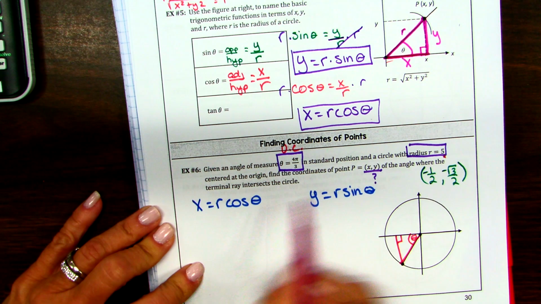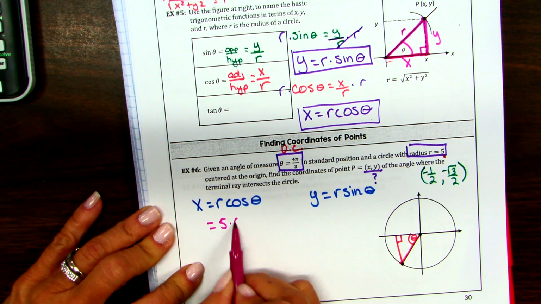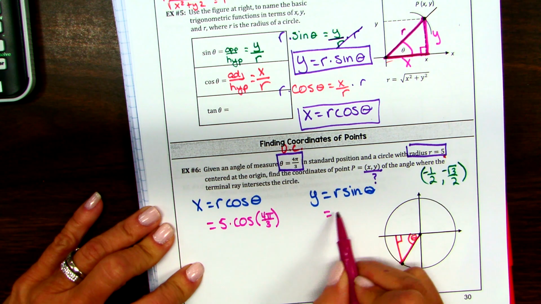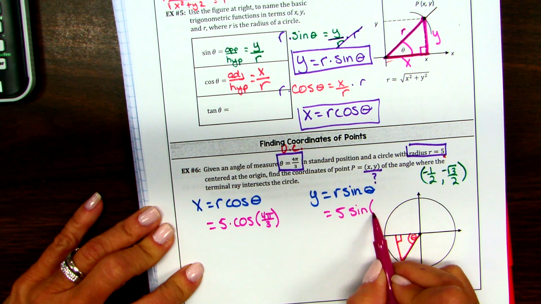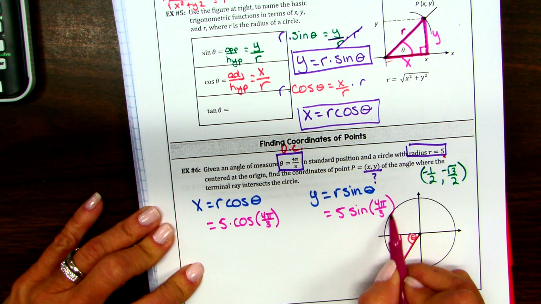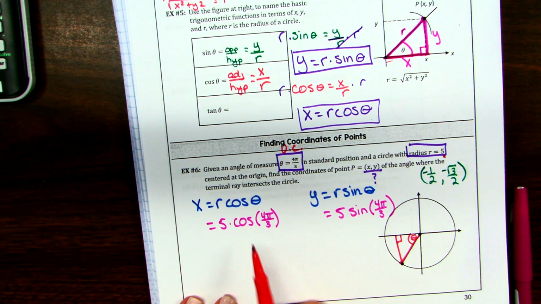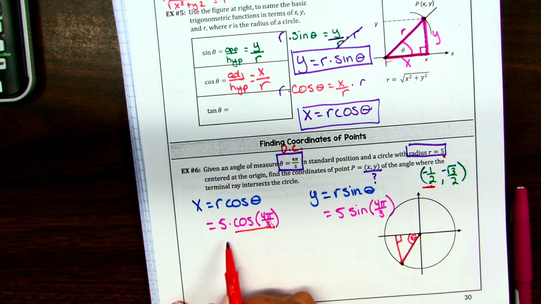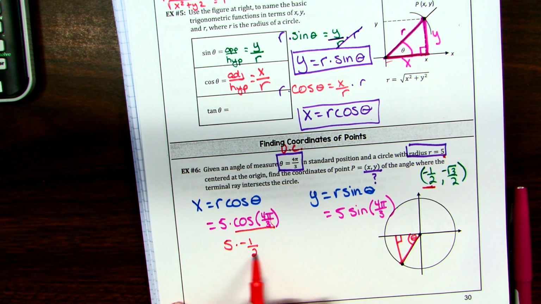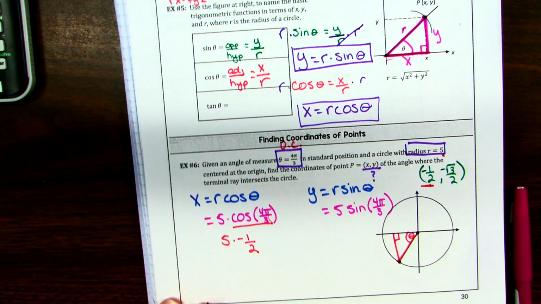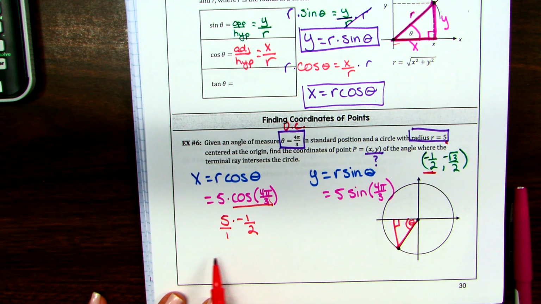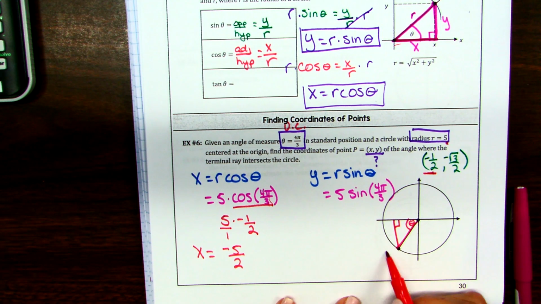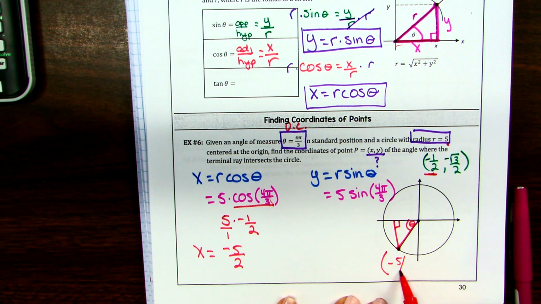Okay, so radius was given, and theta was given. Do them at the same time here. And cosine of 4 pi over 3 is negative 1/2. So I'm going to do 5 times negative 1/2. When I multiply fractions, I don't need a common denominator, right? That's a 1. So x would be negative 5/2. That would be the x value at that point.